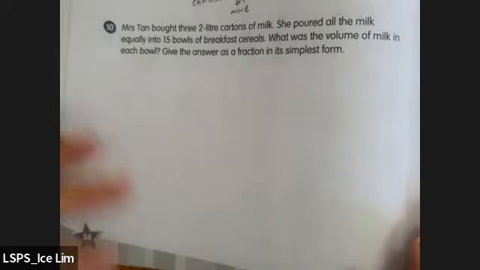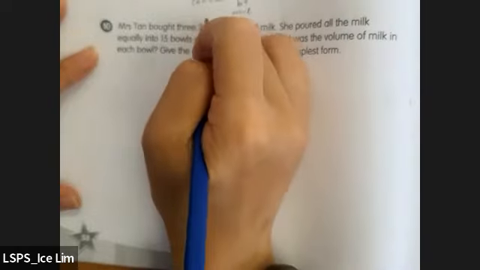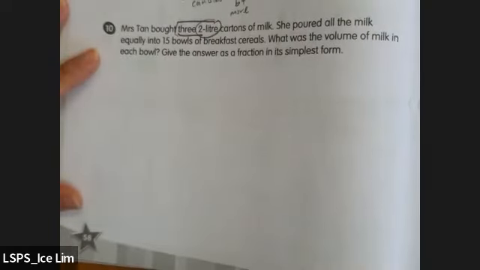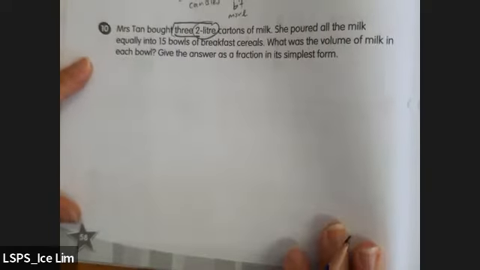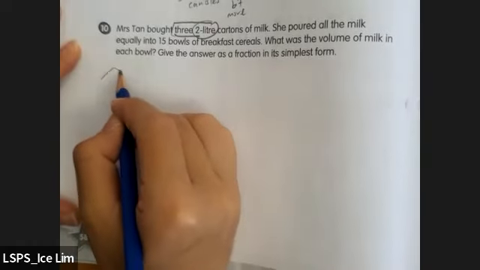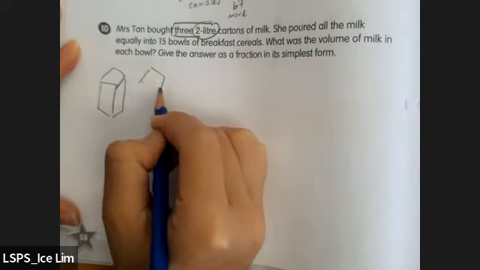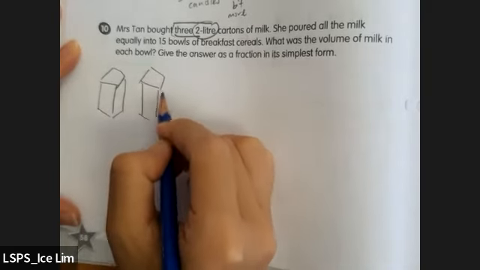58. A lot of you write 15 divided by 2. But so many of you draw the picture correctly. Some of you were careless because you saw the word 2 liter and you forgot about the 3. So in this question on page 58, you have 3 cartons of milk. Many of you draw it correctly.